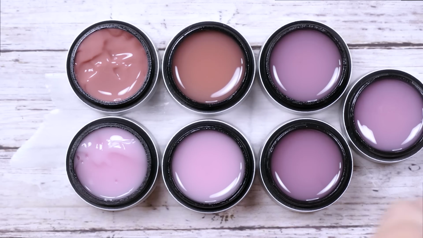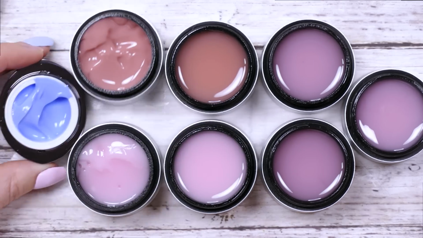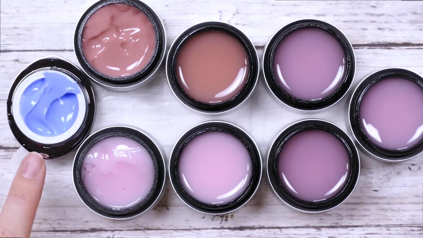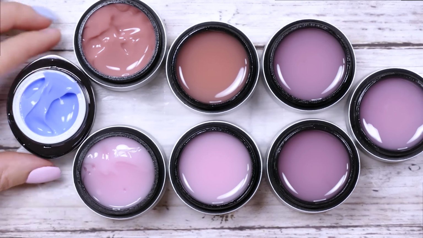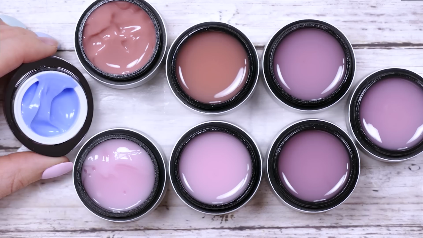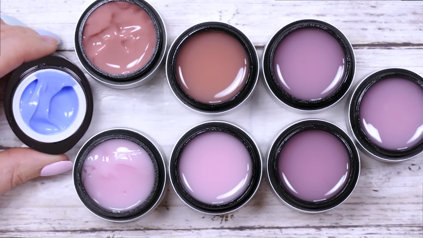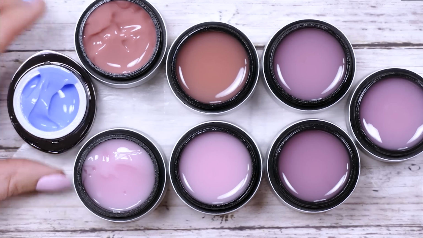Okay. So here is something completely different. This is actually a builder gel, but it's colored so that you can make a French nail with a blue tip on it, or you can do all kinds of things. There are even builder gels that have color built into them, so you can create your whole nail as part of the nail art that you're creating.